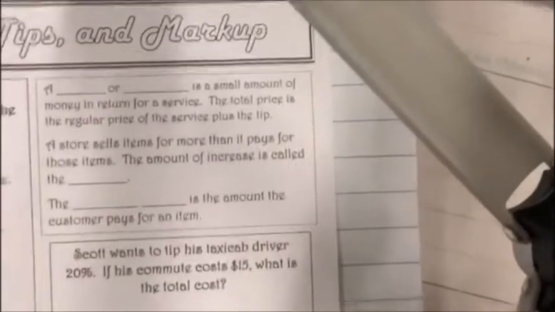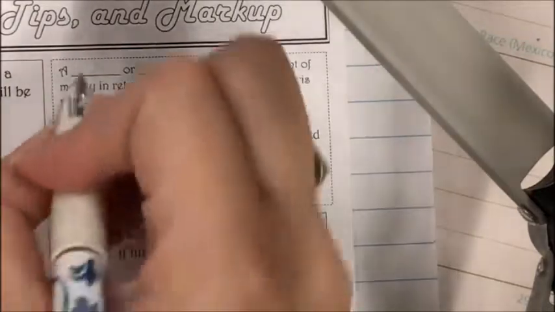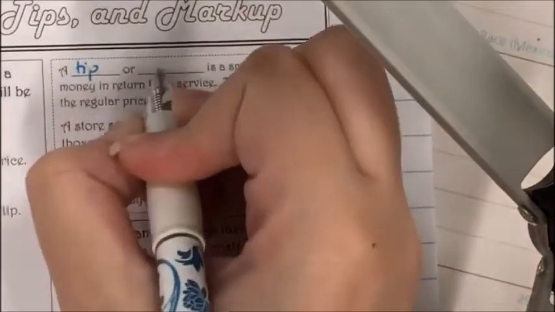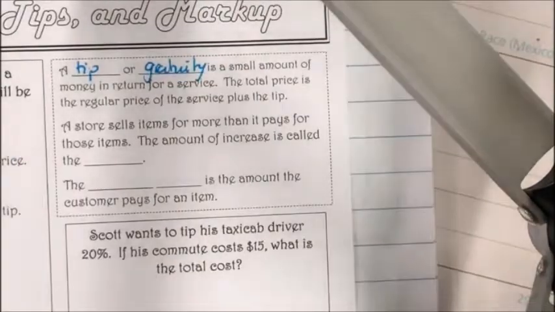Up here at the top, it says a blank or blank. In the first box, you're going to write tip, and in the second one, you're going to write gratuity, or you could flip-flop them, completely up to you. Gratuity and tip mean the same thing. Total price is the regular price of the service plus the tip.